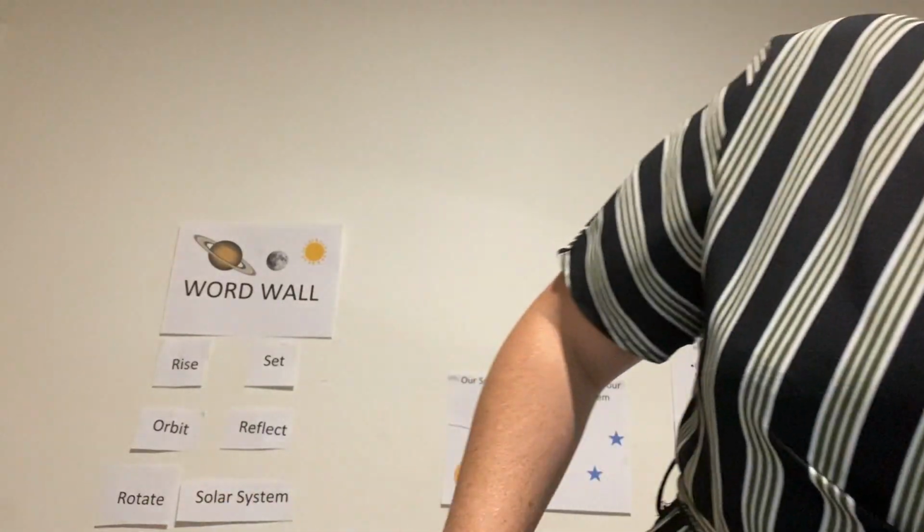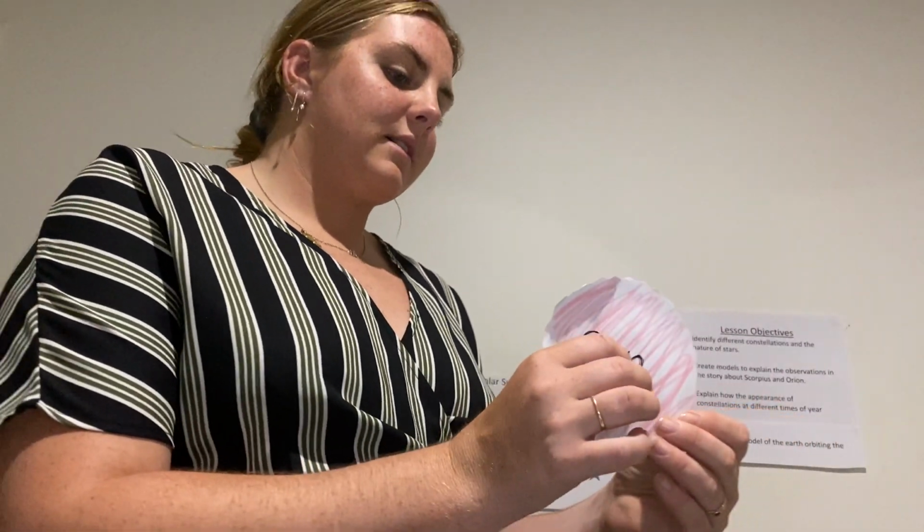Now that we've read the story, we're going to do the challenge that it says at the bottom. So from our story, we know that the constellations have never been seen together at the same time in the night sky. So we've got our sun here. This is a part of our activity.